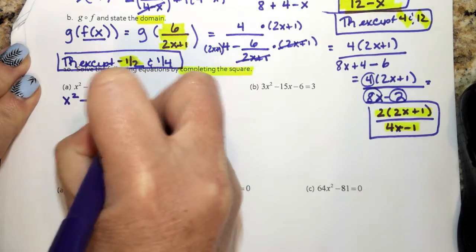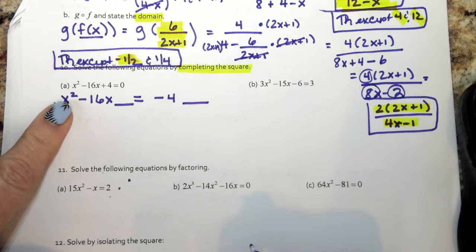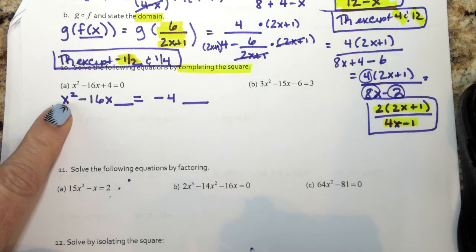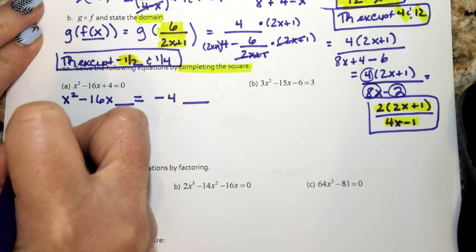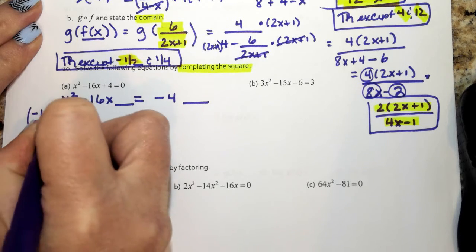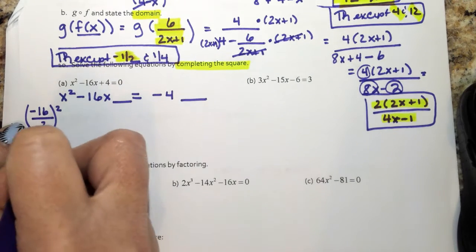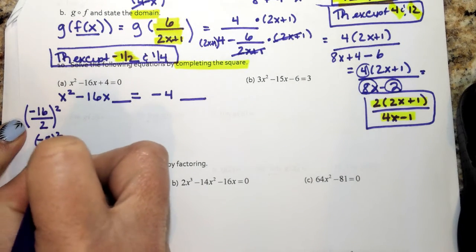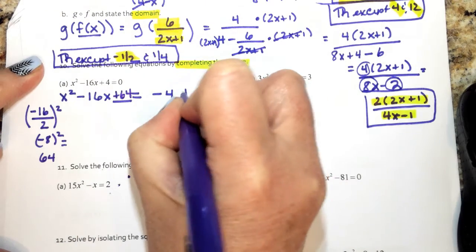I'm just going to put a blank here and a blank here. To complete the square, we want to actually create a perfect square trinomial on the left-hand side that I can factor. So to get this perfect square trinomial, I'm going to take -16, and the formula to complete the square is you divide by 2 and you square it. So -16 divided by 2 is -8, and -8 squared is 64. So I'm going to add 64 to both sides of the equation.